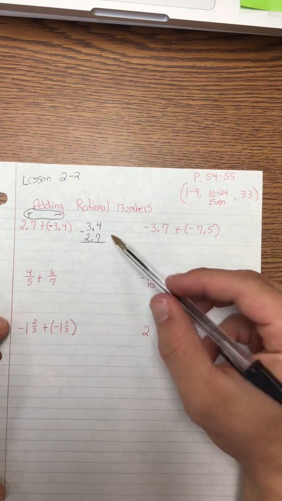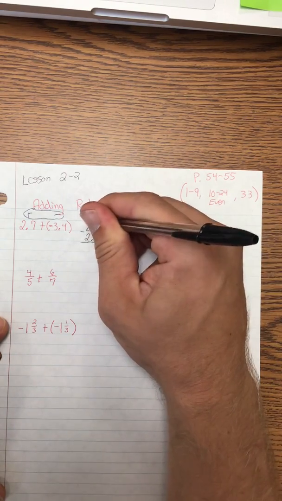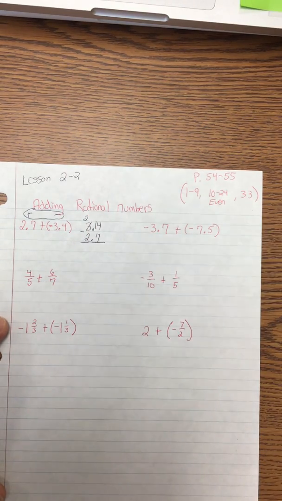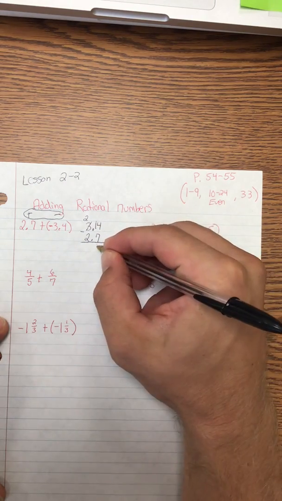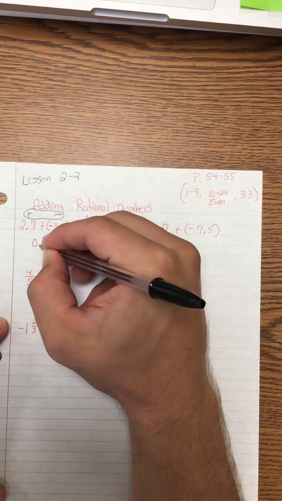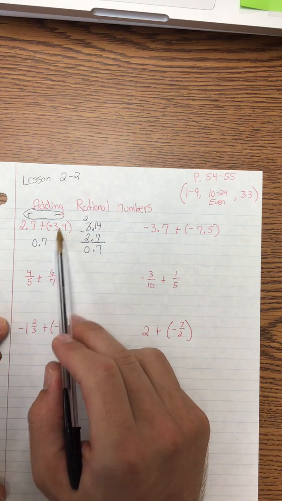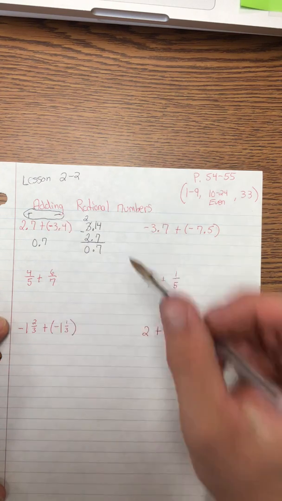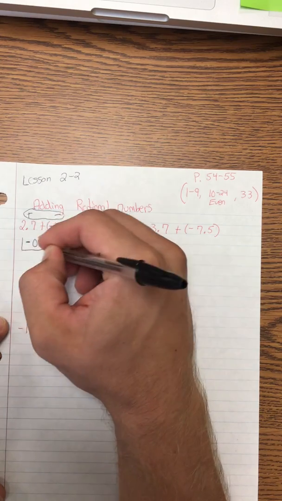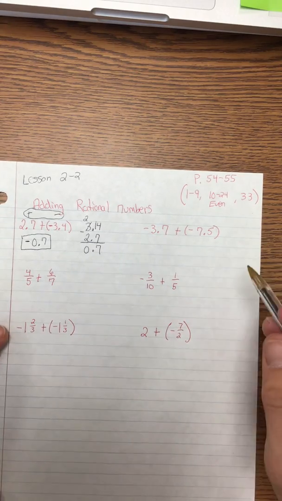All right. When it's set up like this, we cannot take 4 minus 7, so we need to borrow from the 3, make it a 2, and now make that 4 a 14. Now 14 minus 7 is 7. Bring our decimal straight down. 2 minus 2 is 0. 0 7/10, or 0.7. Now, once again, with adding and subtracting, we always have to ask ourselves what number is farther from 0. 3.4 is farther from 0. 3.4 has a minus or a negative sign, so our answer has to be negative. So we are combining what we learned last chapter and just adding on to it this chapter.